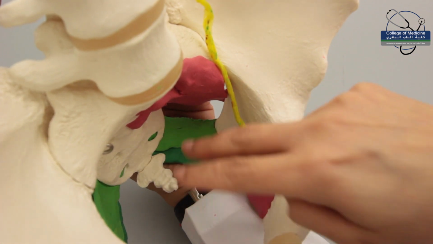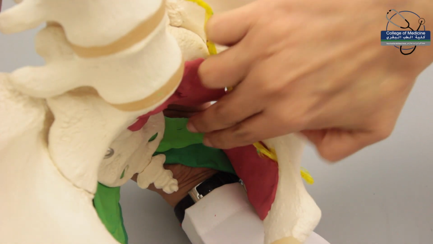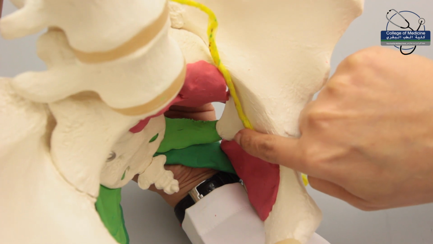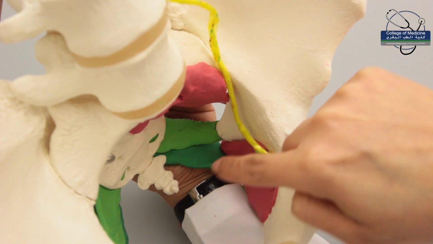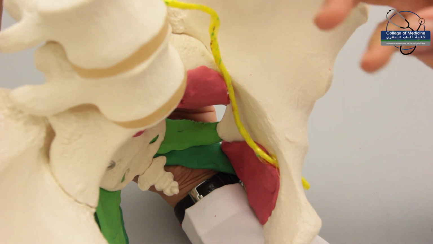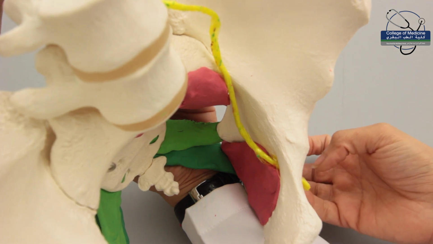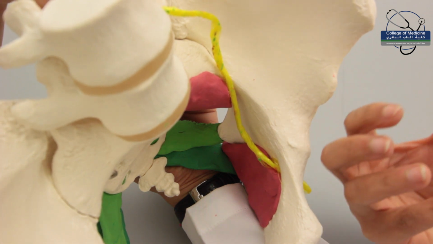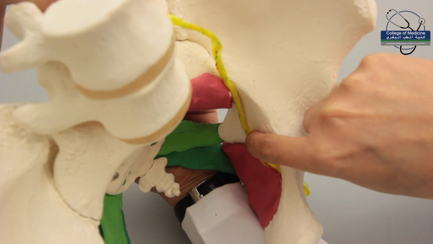Sometimes during the surgical removal of the cancerous lymph nodes, this nerve gets damaged or injured. That can happen in both sexes. It's not just females. It can happen in males. That will lead to painful spasms felt by the person in the medial compartment of the thigh. Those painful spasms are the result of the injured obturator nerve.